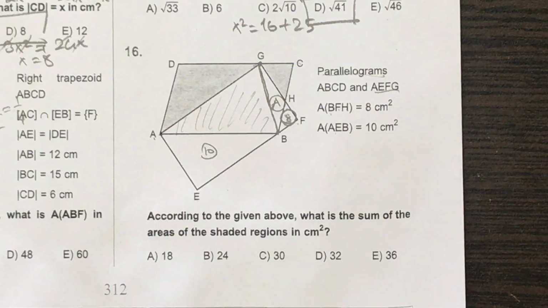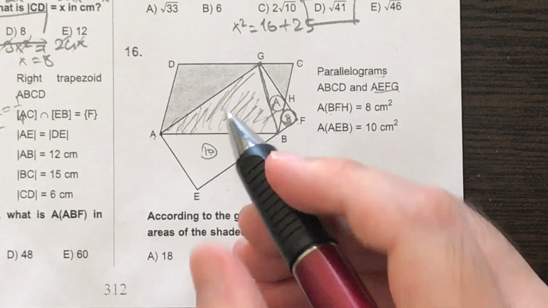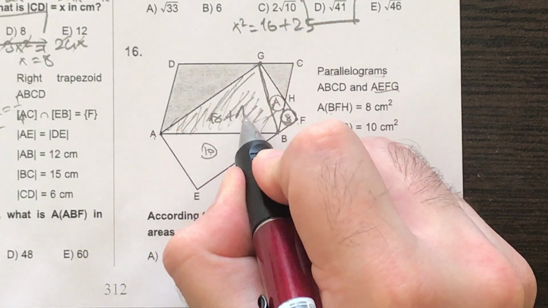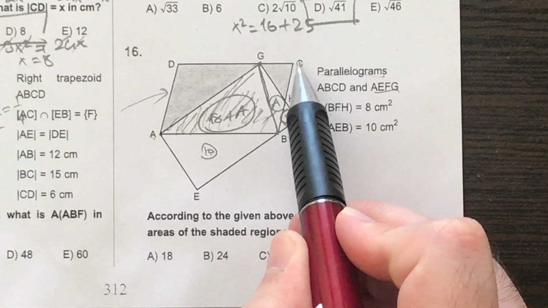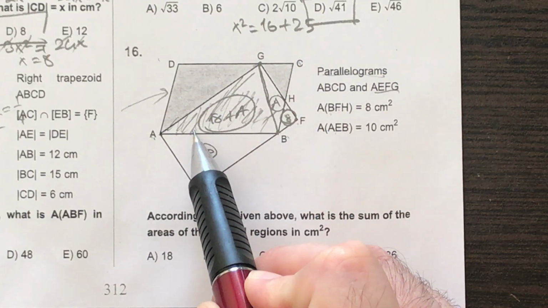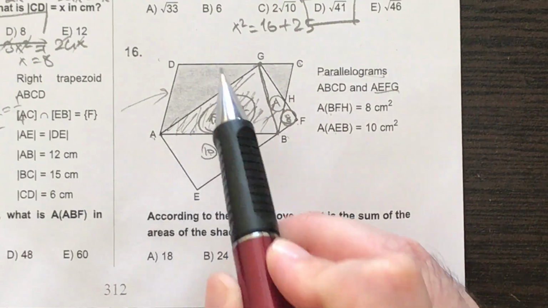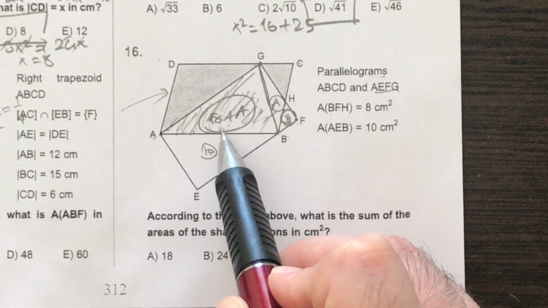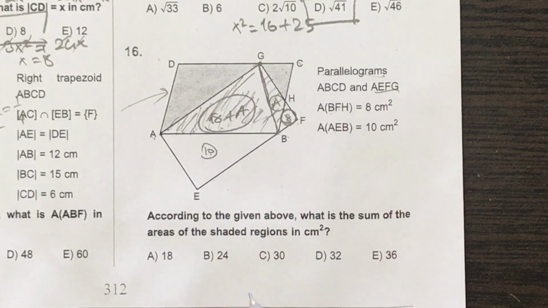Remember, it will be exactly half, so the area here will be equal to the sum of the others. So it is 18 plus A here. And again, for parallelogram ABCD, it is half of the area of the parallelogram. Therefore, the sum of the others must be equal to 18 plus A. And this portion is A, therefore the shaded region must be 18.